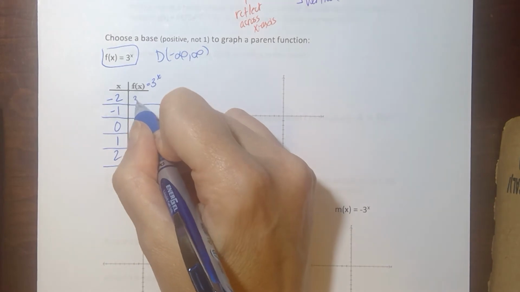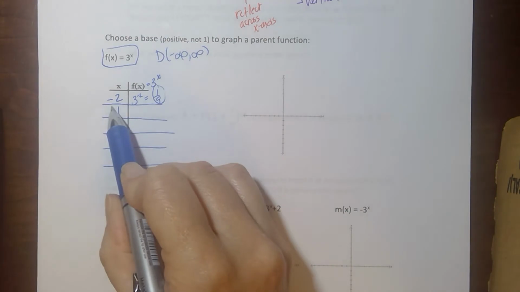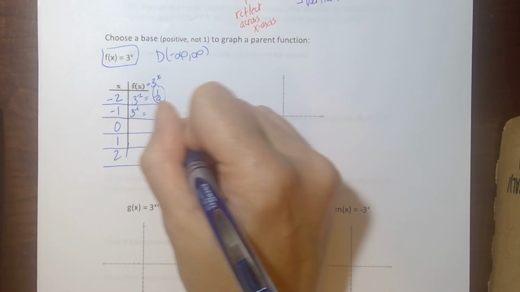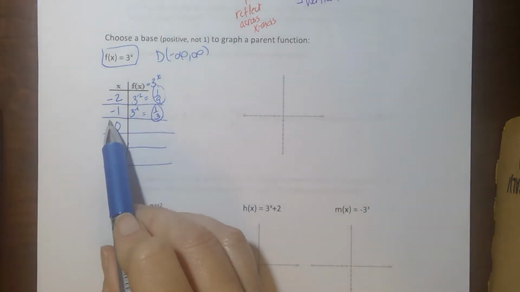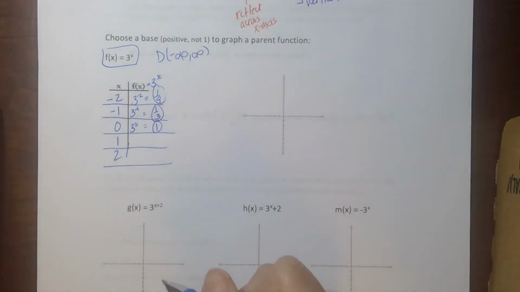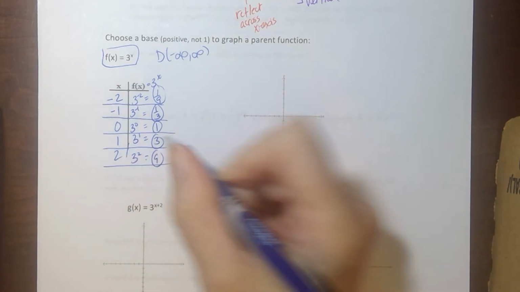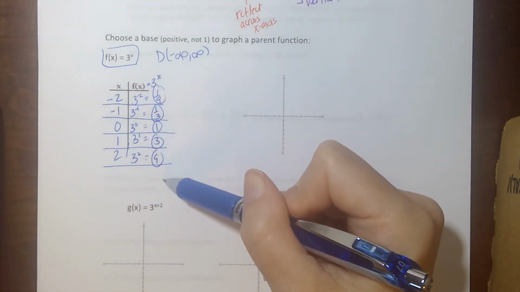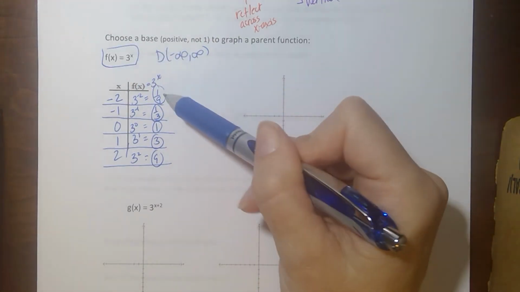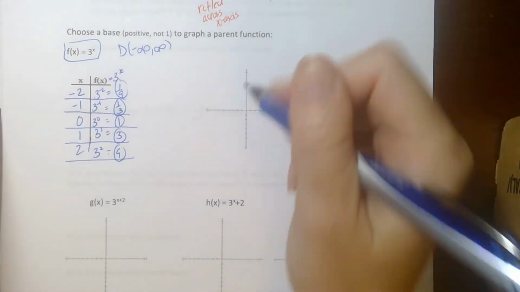So here I have 3 to the -2. Well, a negative exponent tells me to take the reciprocal. That gives me -2, 1/9 as that ordered pair. If I have 3 to the -1, I have 1/3. So that ordered pair is -1, 1/3. Anything to the 0 power is 1. 3 to the first is 3, and 3 squared is 9. Look at that, it's getting bigger and bigger. These fractions, if I worked my way back up the row, would become smaller and smaller. They are getting closer and closer to the value 0.